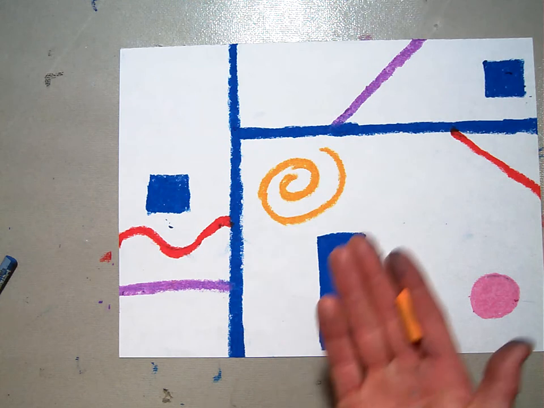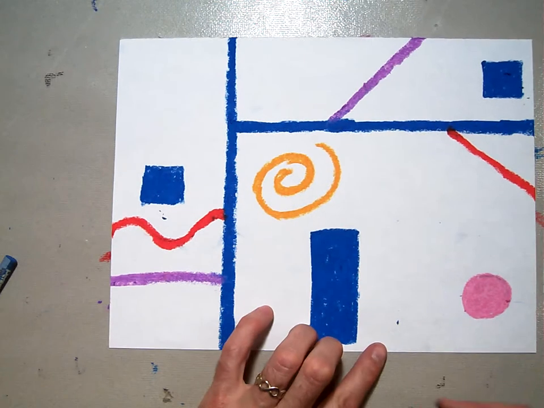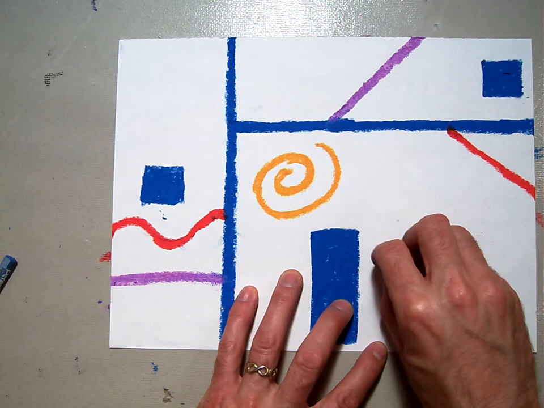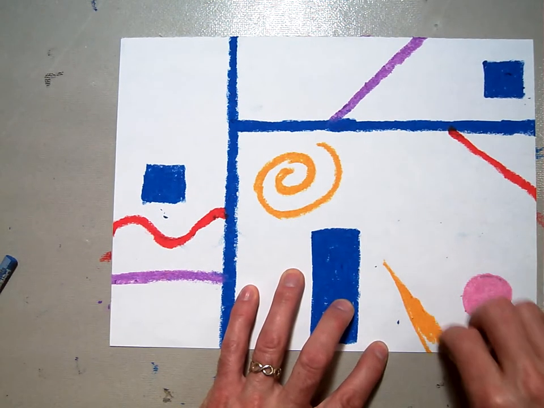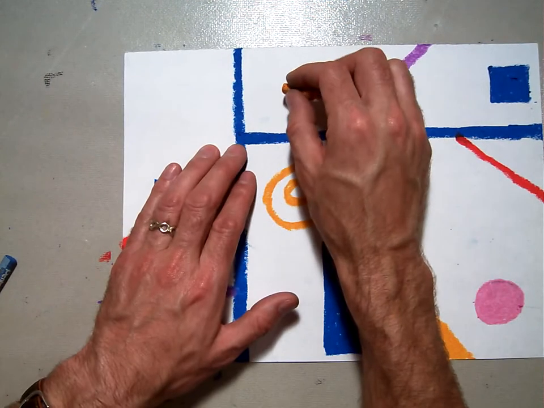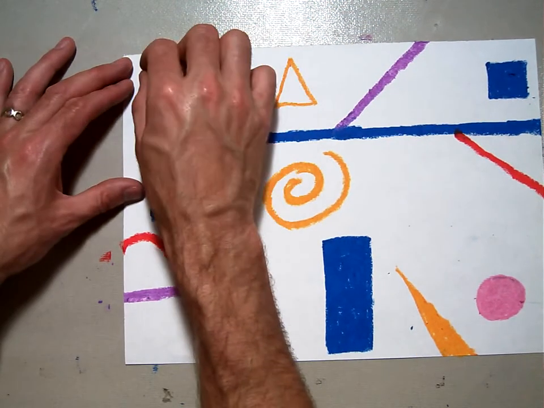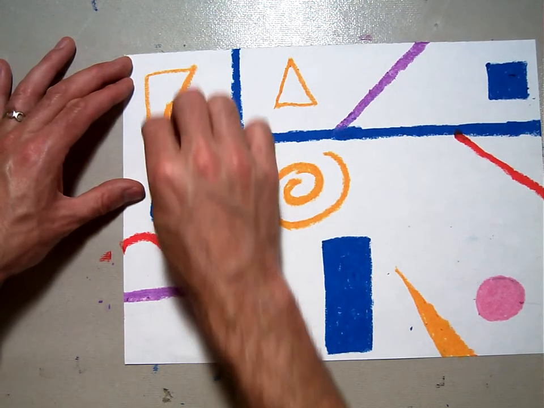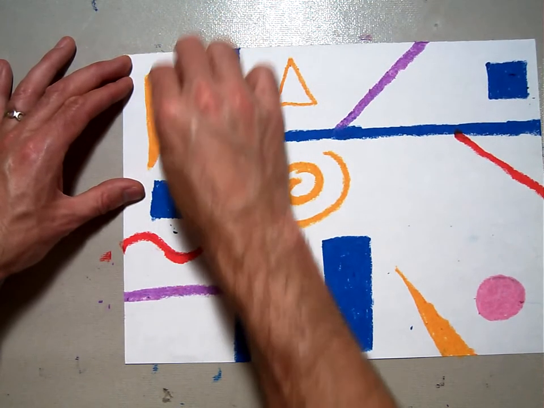Okay. I'm going to take this yellowish, orangey color here. I'm going to make up to 3 triangles. I'm going to put one right here. It's going to be a long, kind of thin triangle going off the page. Color it in really well. I'm going to make another triangle up here. And I'm going to make kind of an elongated triangle right over here. Okay, and I'm going to color those in. You color yours in. Remember, they should be nicely, neatly, solidly colored in.